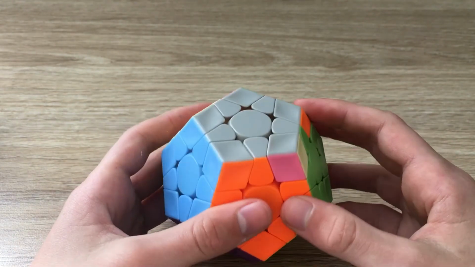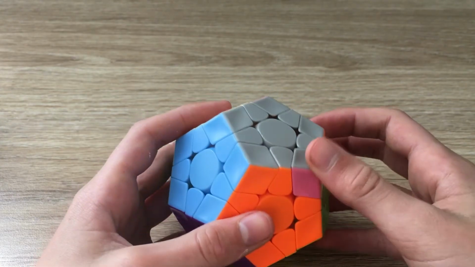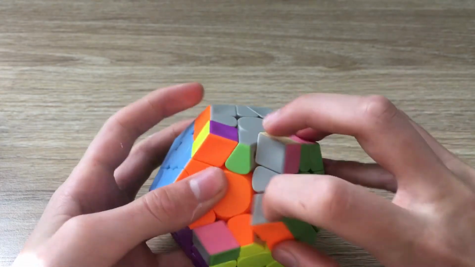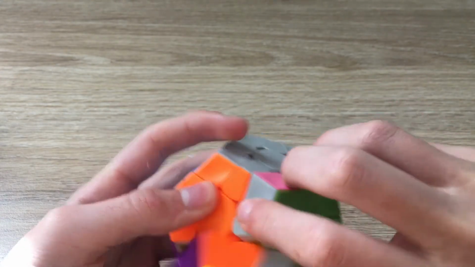Again, you can also have a 3-corner cycle, but this is very straightforward. Take out the corner. Put it back in, that one in, and put that one in.